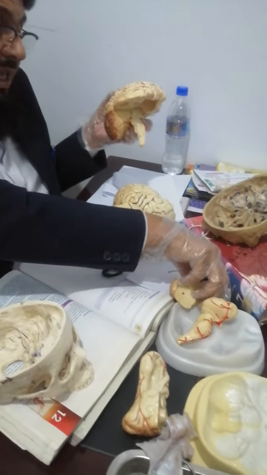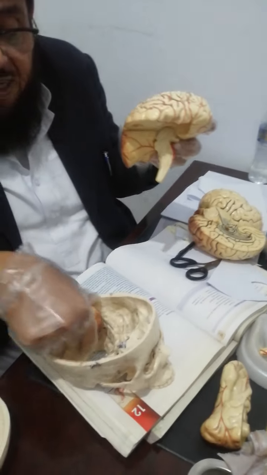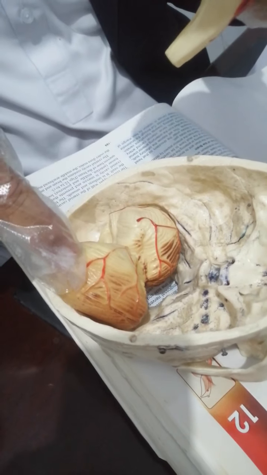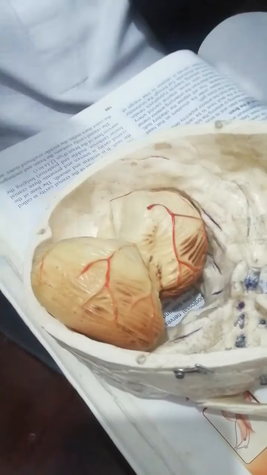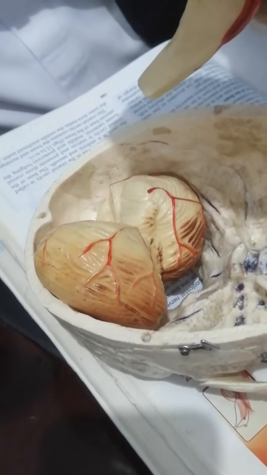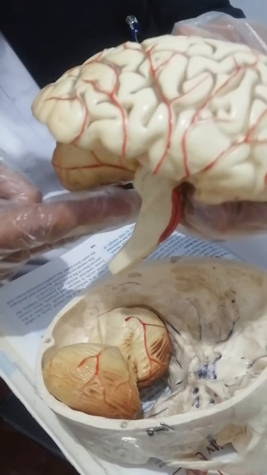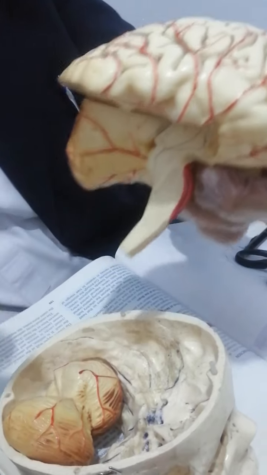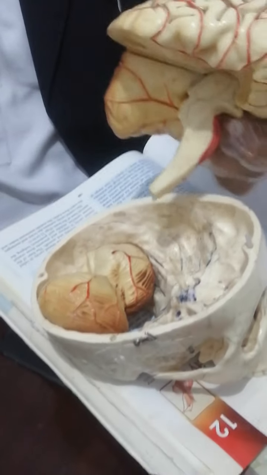But look, the two cerebellar hemispheres, one lies over here and one lies over here. These are convex, being covered by a sheet of dura mater called the tentorium cerebelli. This tentorium, or sheet of dura mater, separates the inferior concave surface of the occipital lobe from the cerebellum.